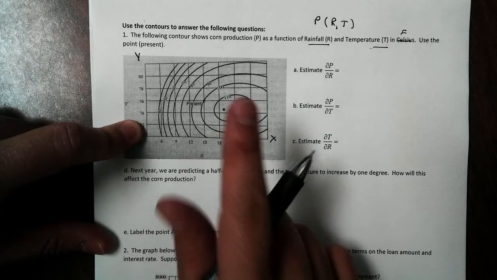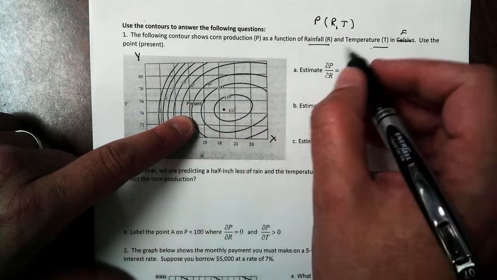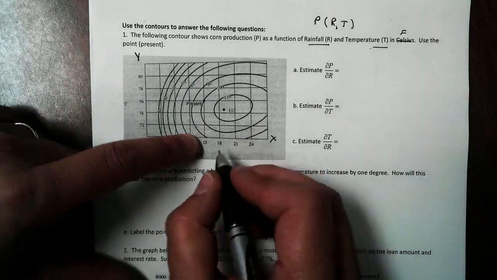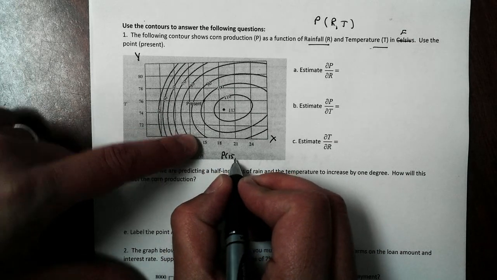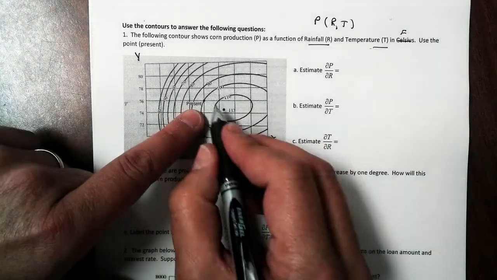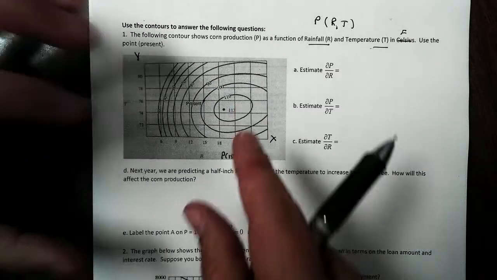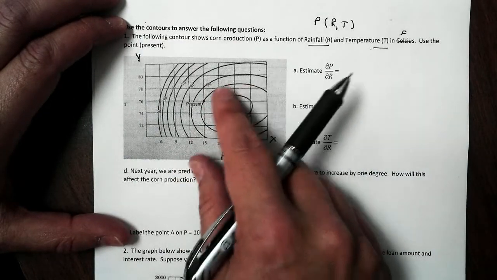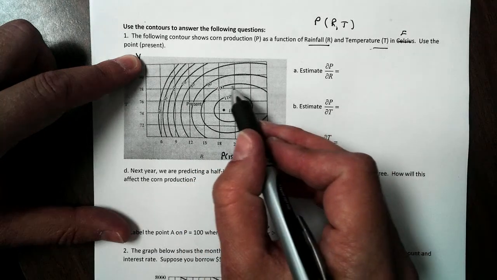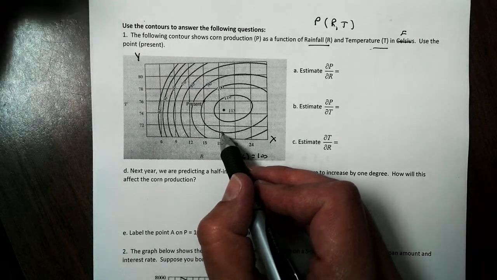All right, so at the point that we're present here, at P, my x value is 15, so the amount of rain is 15. The temperature is 76. They are telling us that the amount of corn being produced is 100. That's really what these contours describe for us. They tell us what is being produced given x and y. So everything along this contour will give us a production of 100. A rain of 18 and a temperature of maybe 71 degrees, so on and so forth.